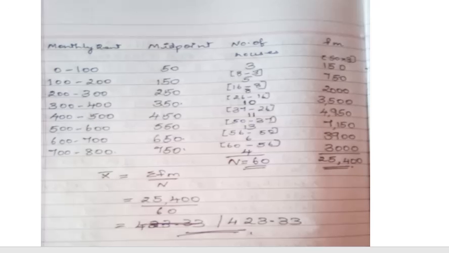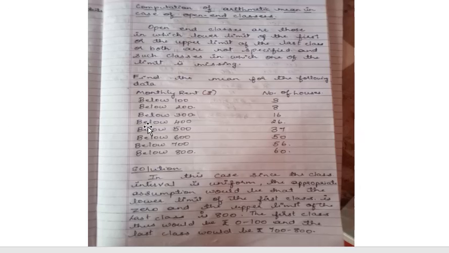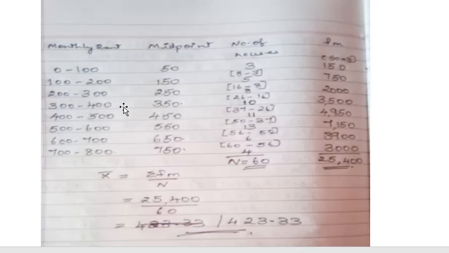Now if you see the solution here, the question is below 100. Below 100 means it comes at 0 to 100. Next is below 200, which means the last number ends at 200, so 100 to 200. Next 200 to 300, 300 to 400, 400 to 500, 500 to 600, 600 to 700, 700 to 800.